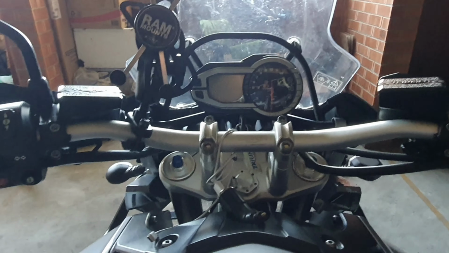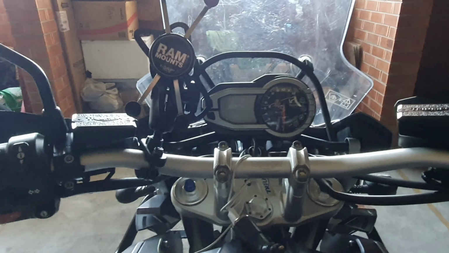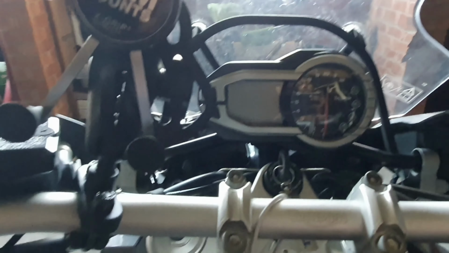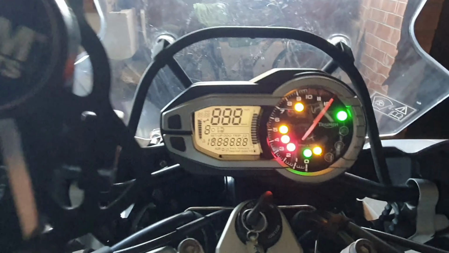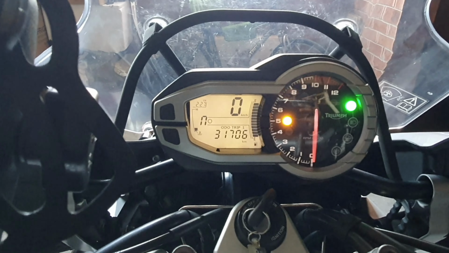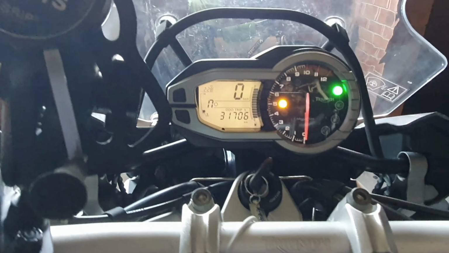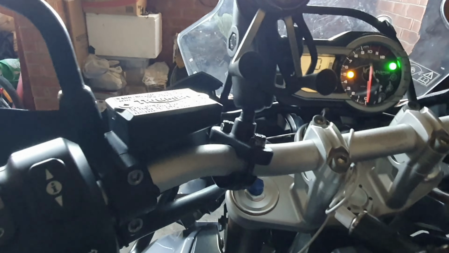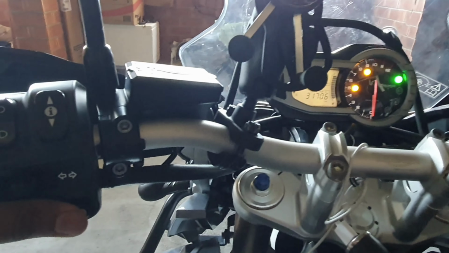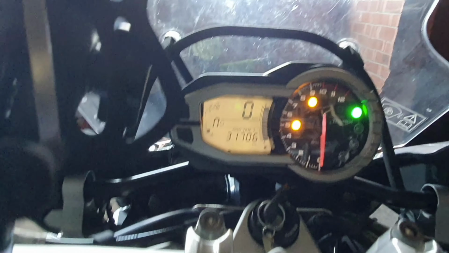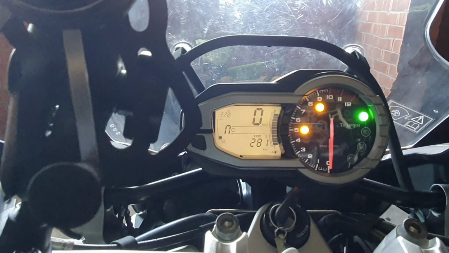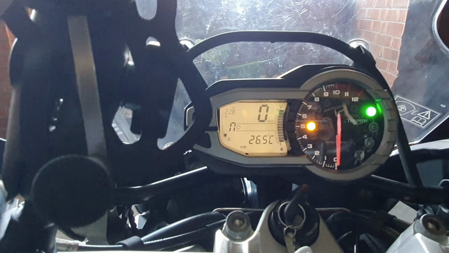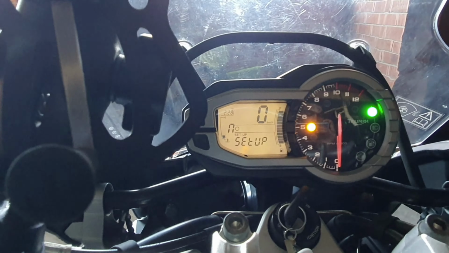2013 Triumph Tiger Explorer 1200 dashboard. Switch the key on, and you have the menu button here, and it will cycle through the main settings. So press once, it goes to trip 2, press once again, outside temperature, and the setup.